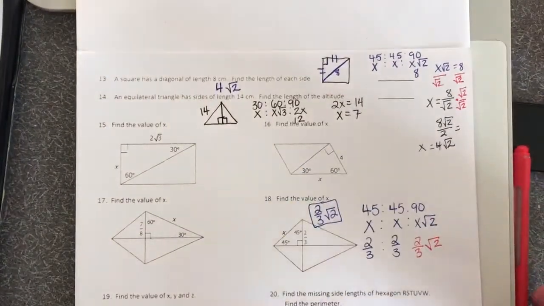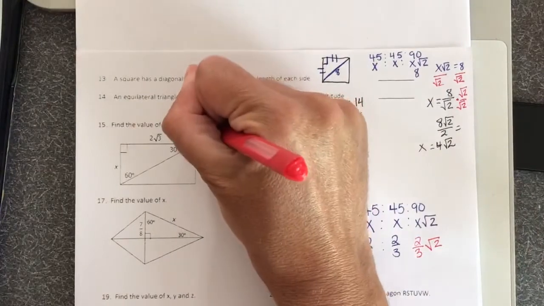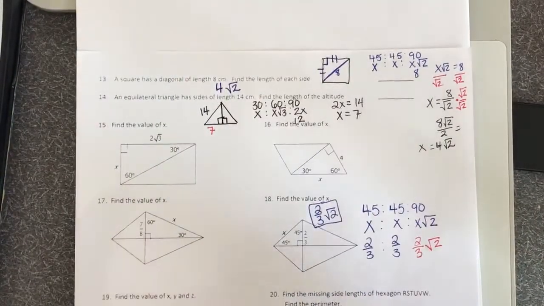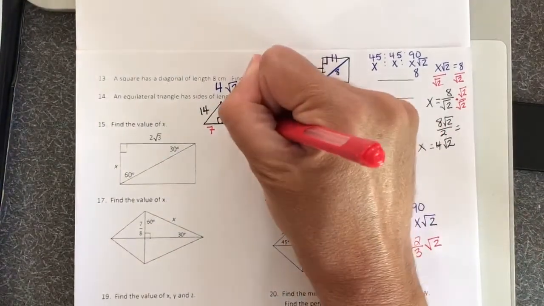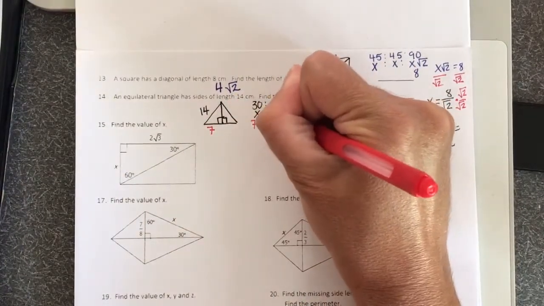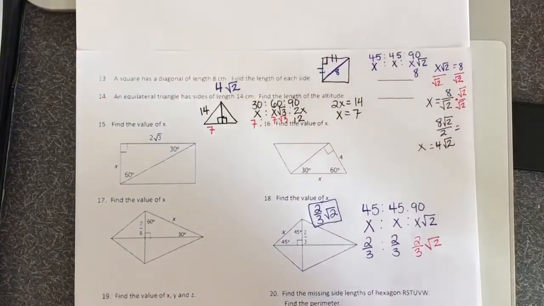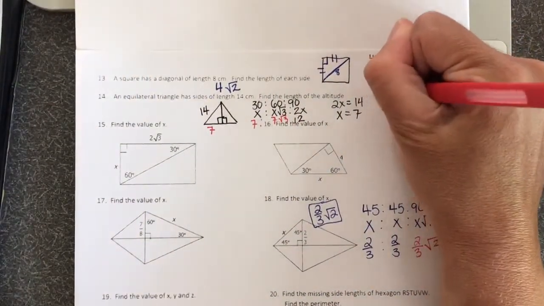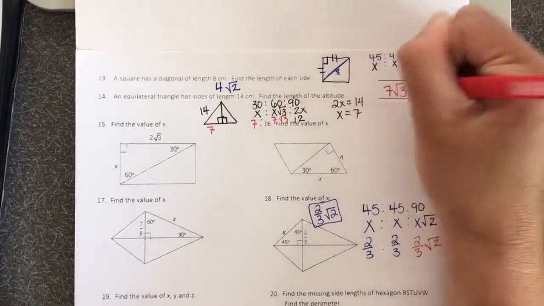So remember that half there? So there's the 7, but that's not what we're looking for. We're looking for the altitude, which is going to be 7 times the square root of 3. So what's the length of the altitude? 7 times the square root of 3.